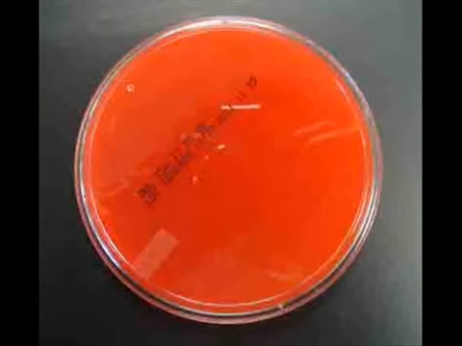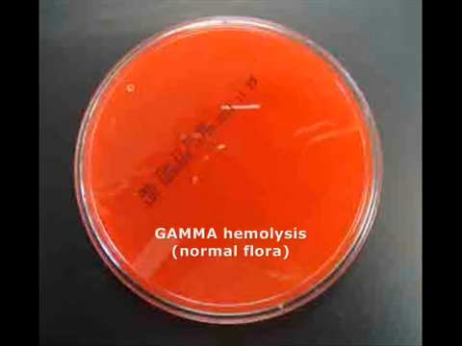Here's the bottom of a blood agar plate, and although there was growth on the top portion, when I flip that plate over and look at the underside, I can see that the medium has not changed at all. It looks as if it were a brand new plate of blood agar. This means the bacteria growing there do not produce hemolytic enzymes, so this is gamma hemolysis, indicating normal flora.